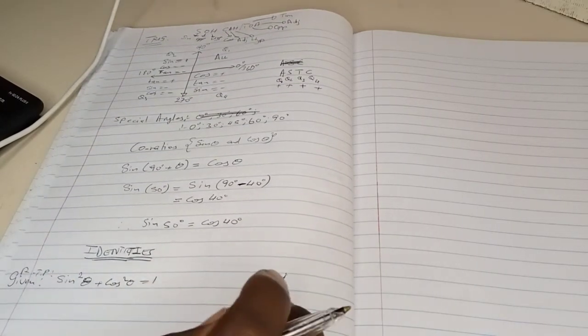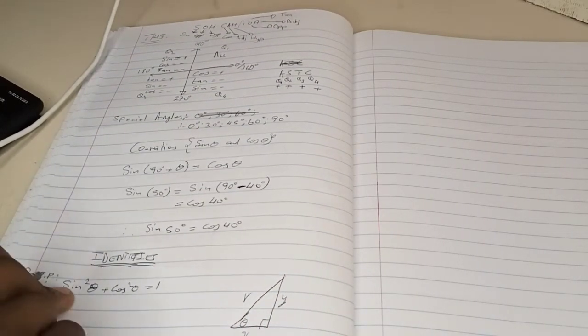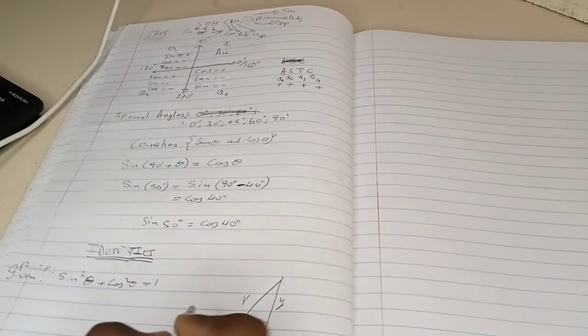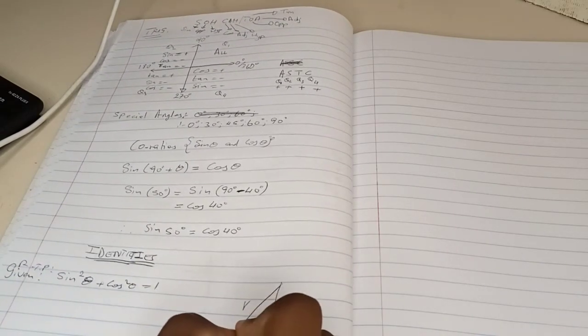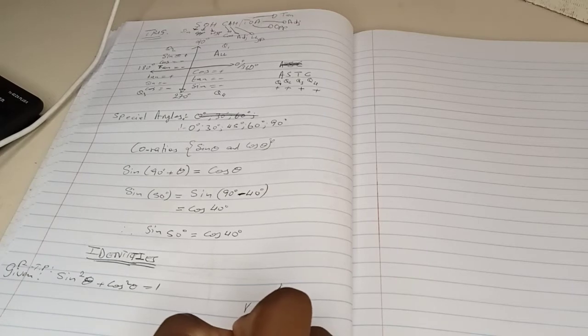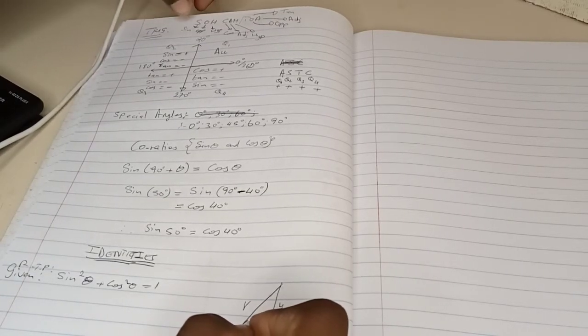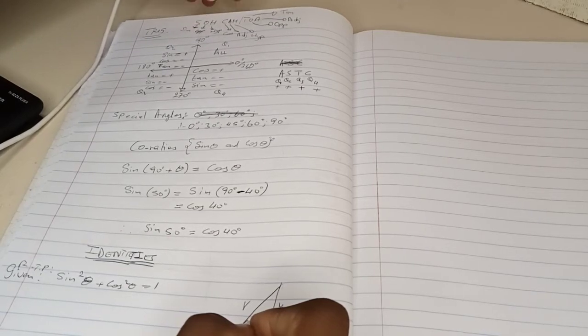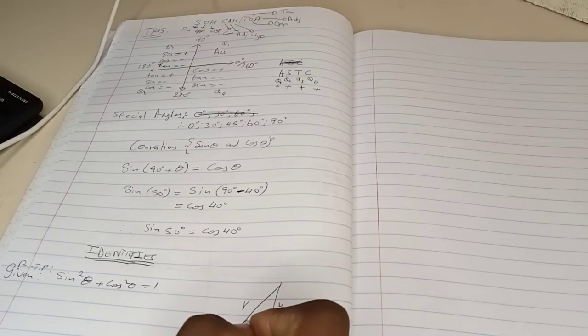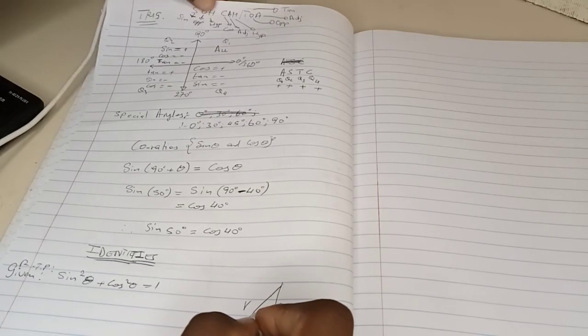So if here is our sine of theta squared, right? Let's focus here now on theta. We said that sine, remember SOH CAH TOA, right? Here is SOH.